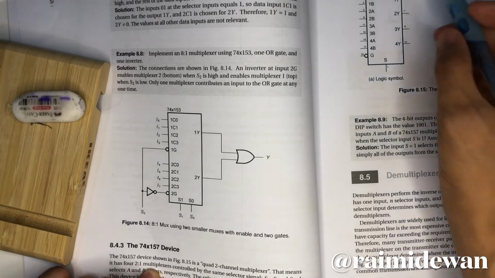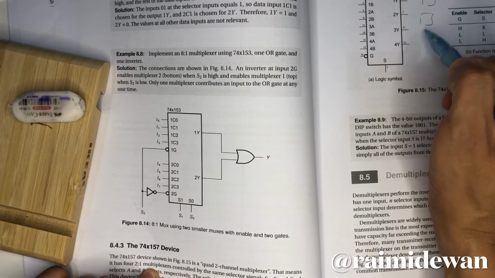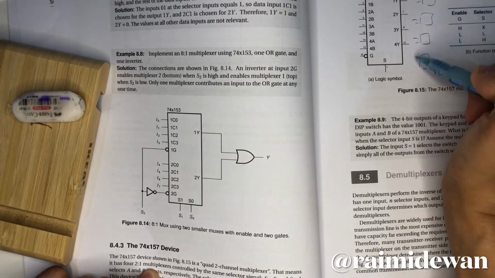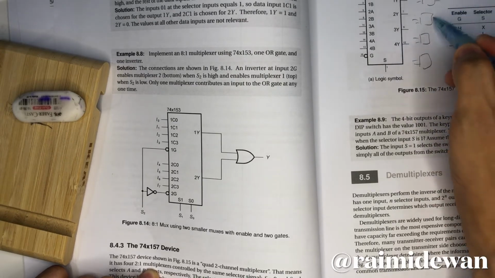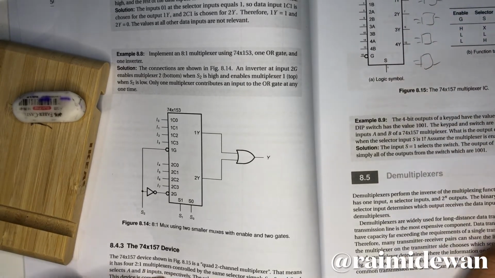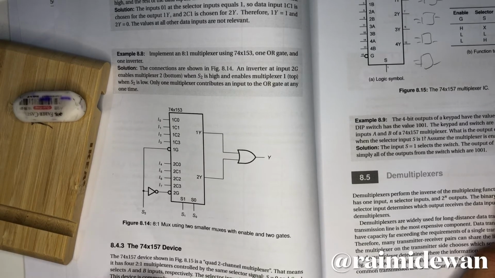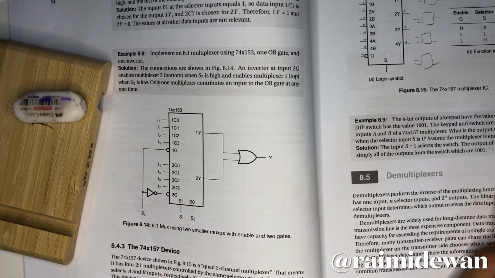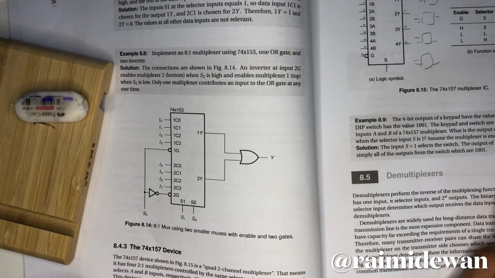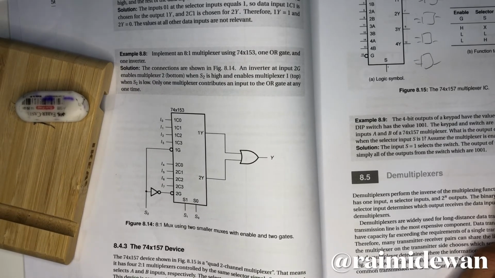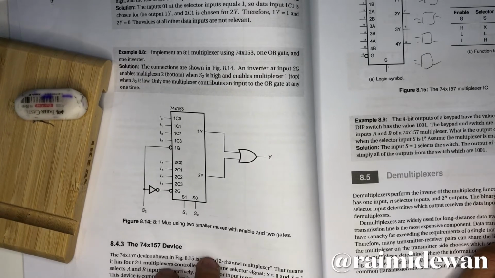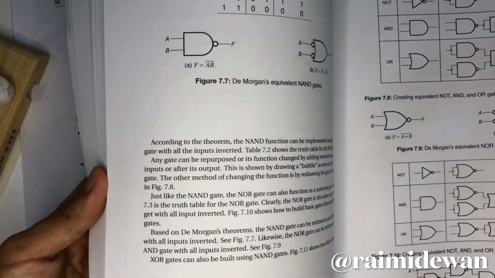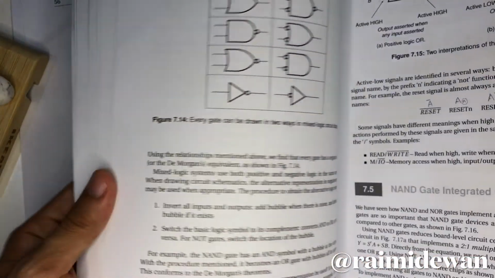Respectively, the selector input is sometimes labeled as A bar B. This device is commonly used to implement the nibble selector shown in figure 8.6b. Let me see 8.6b.